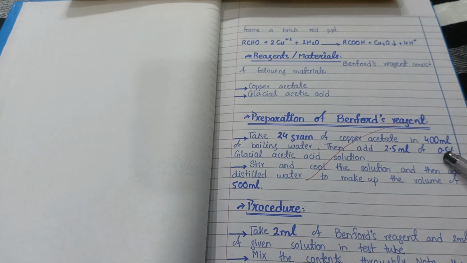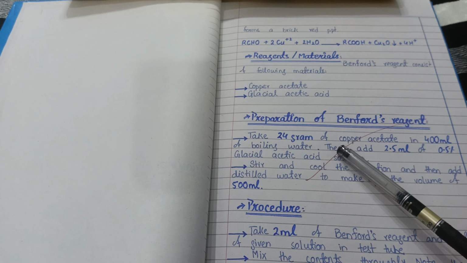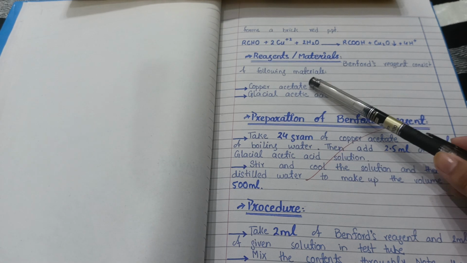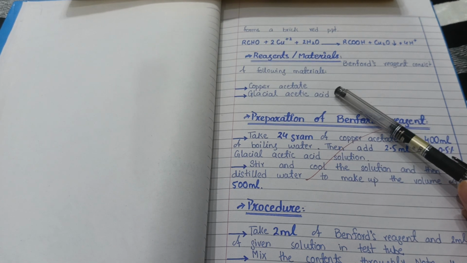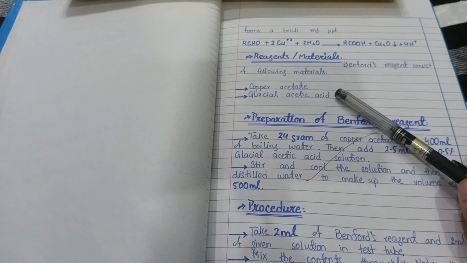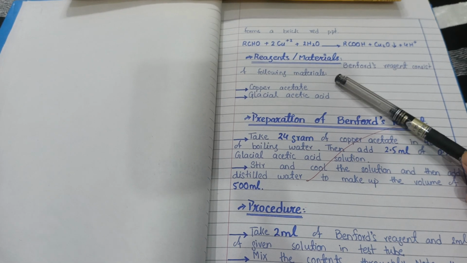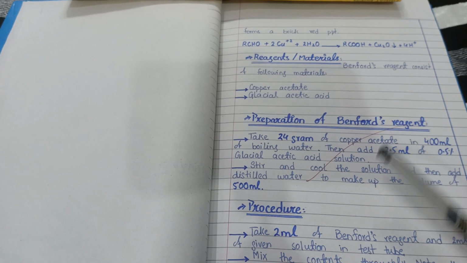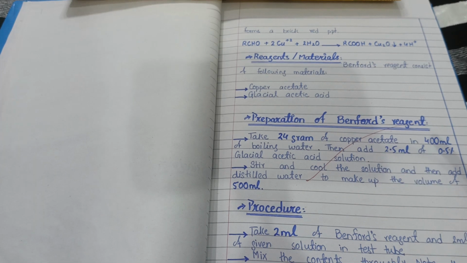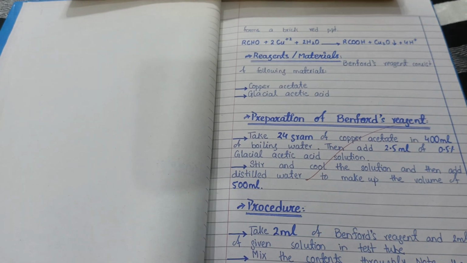For the preparation of this reagent, you will take 24 gram of copper acetate and 2 ml of glacial acetic acid, and then you will stir it, cool it, and then add 500 ml of distilled water to it.